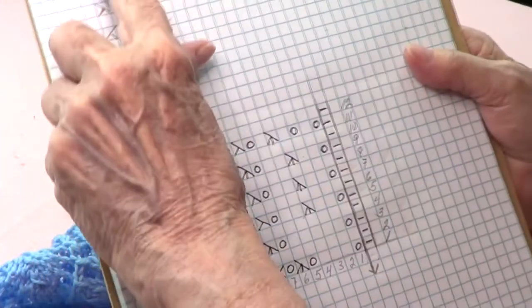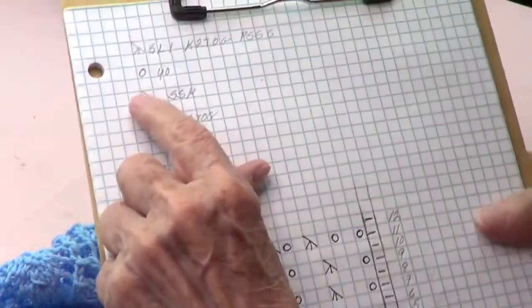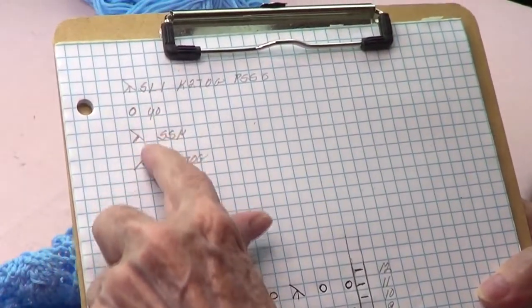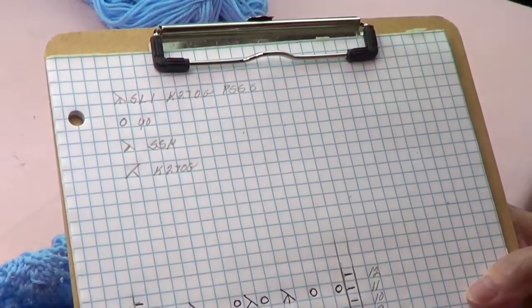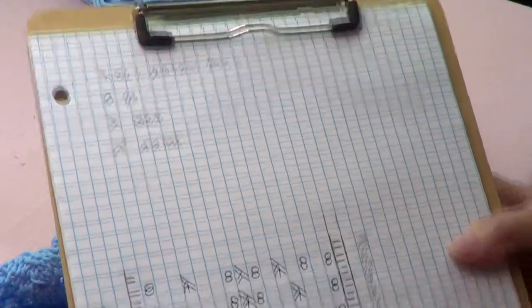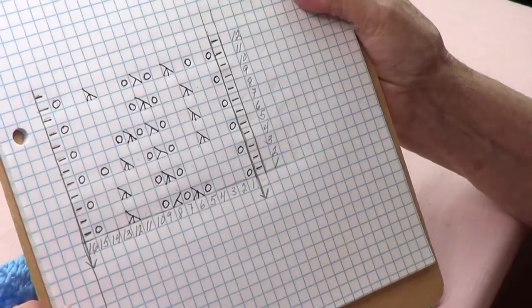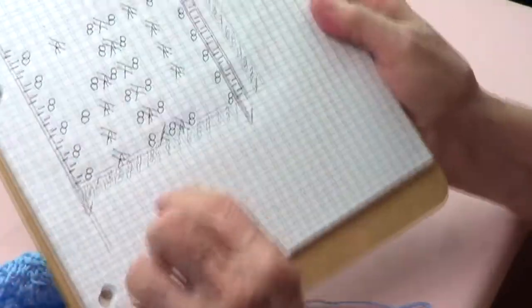Usually I write down what they mean on the top, so that you can read it easily. So let's do this.